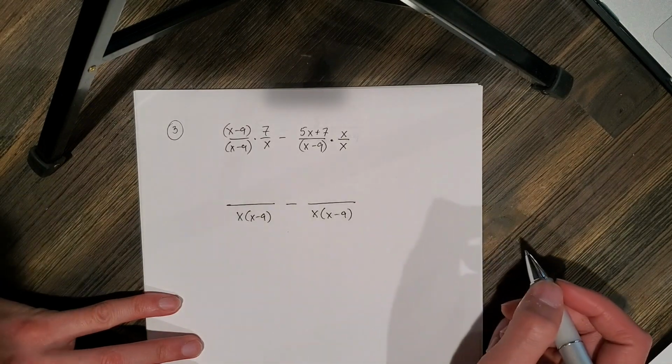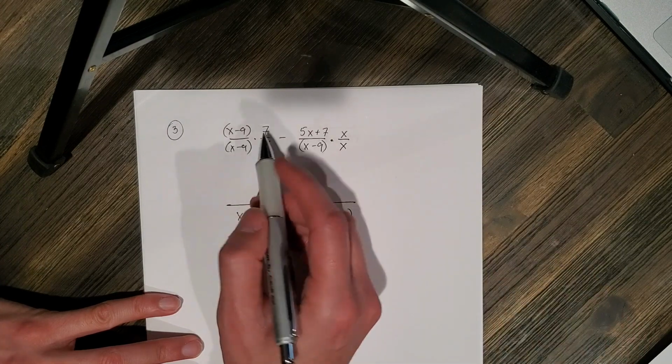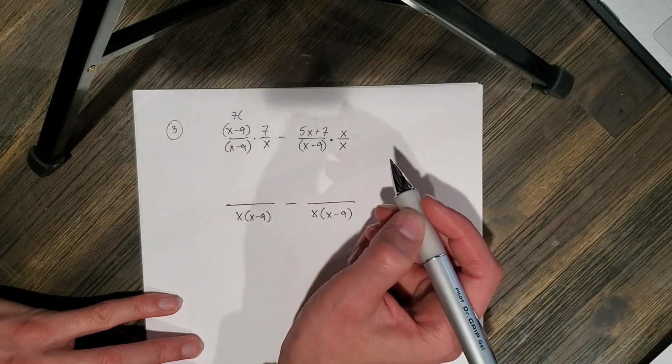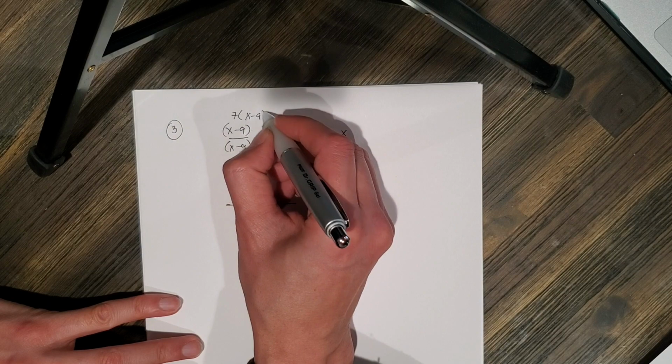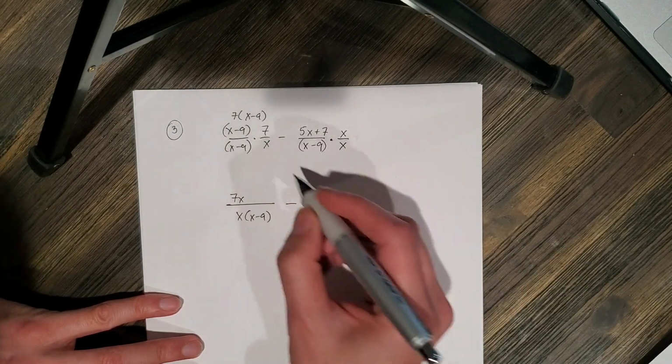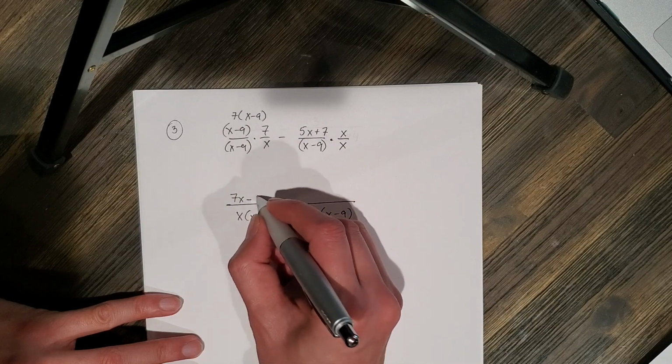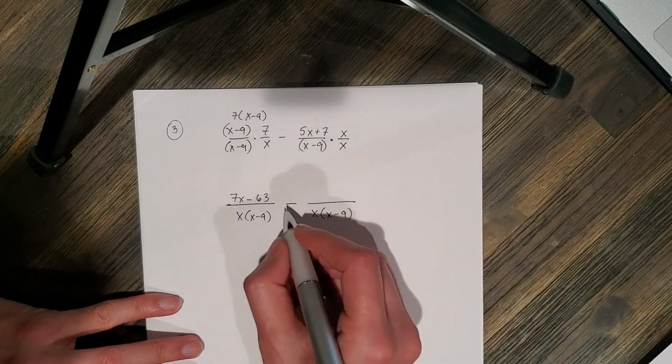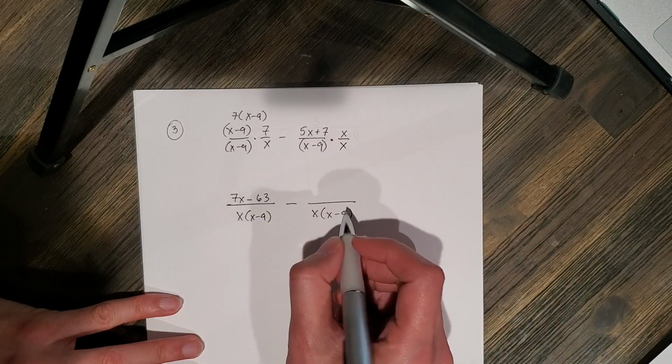That's usually the way it is written. And then x times x minus 9 down here. So you see, now we have common denominators. And distribute here. So notice this is kind of like 7 times x minus 9, right? The 7 out in front. So 7 times x is 7x. 7 times negative 9 is negative 63. Okay, there's that minus sign again. We have to come back to it later on, okay?